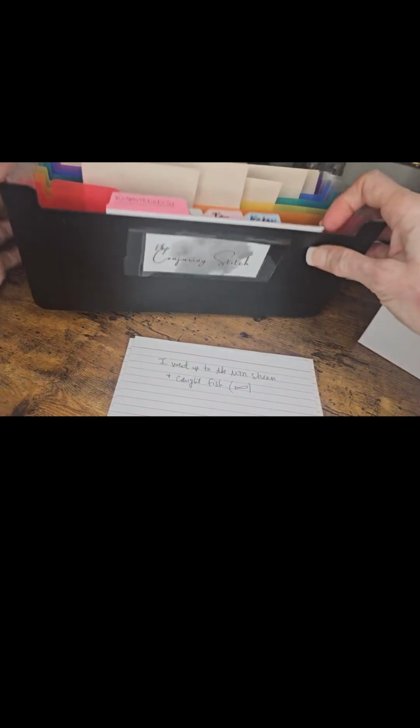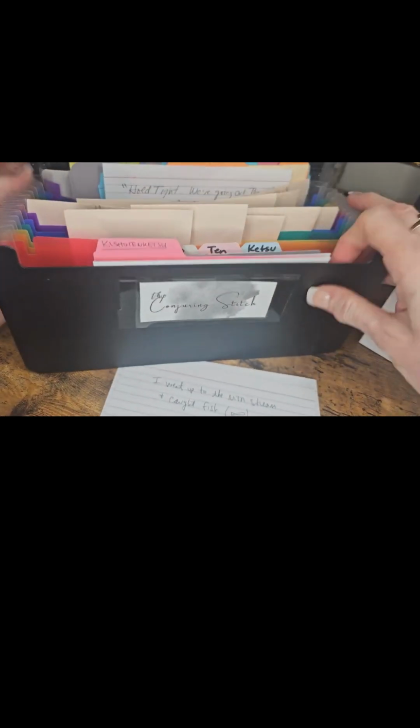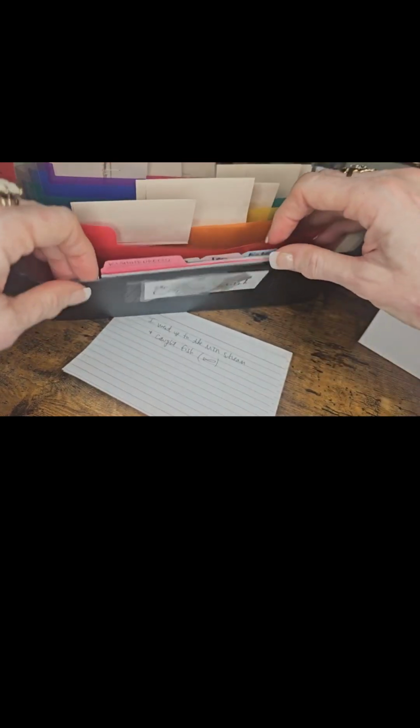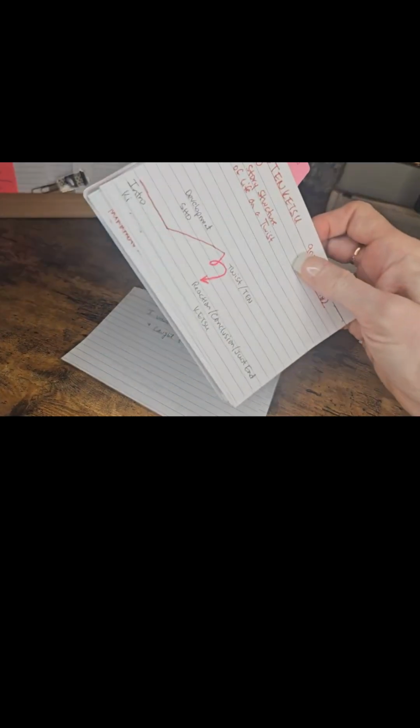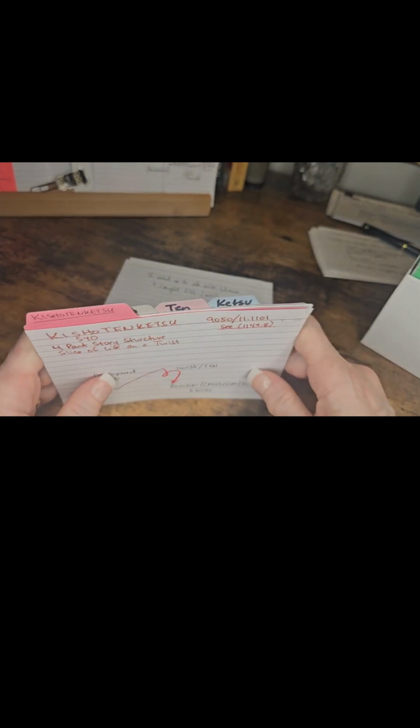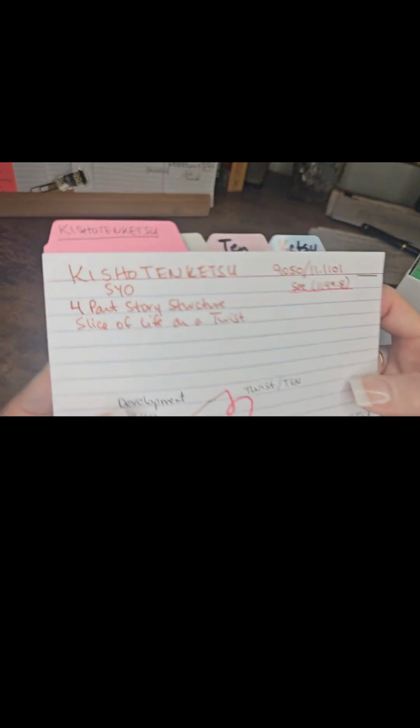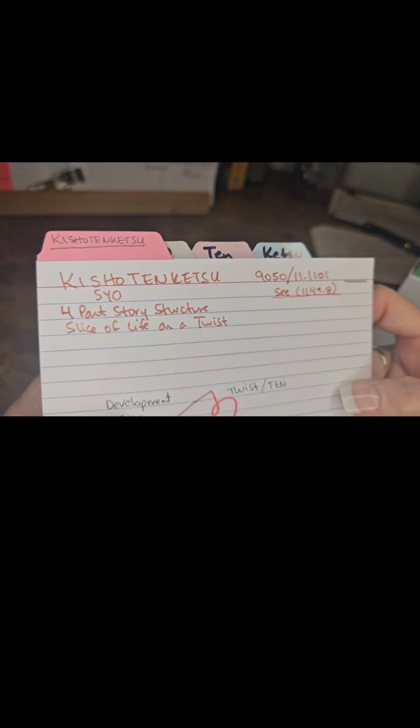What I'm about to show you, however, is a different system. This is a system, and I'm gonna have to take these out of here because this is gonna keep falling over. This system is based on a Japanese style of story that's called Kishotenketsu, okay?